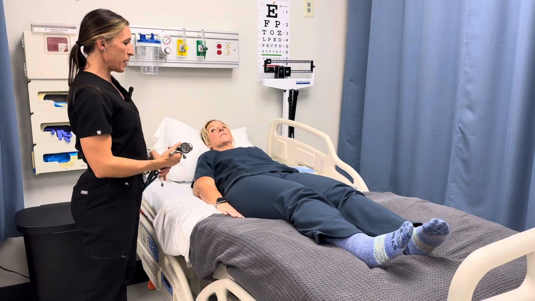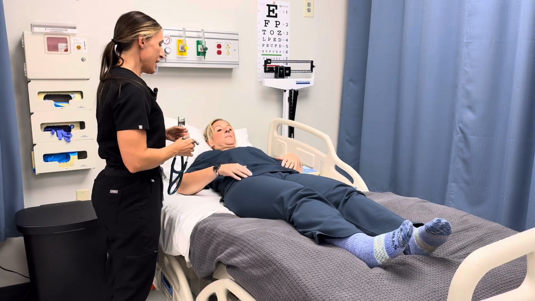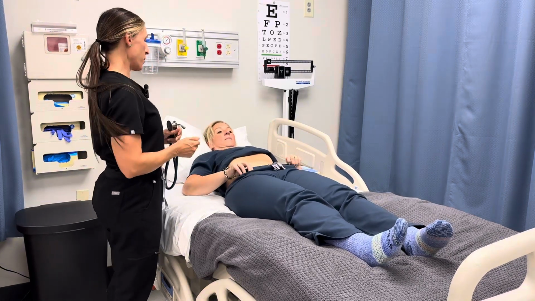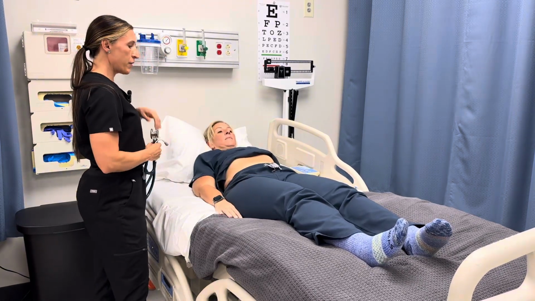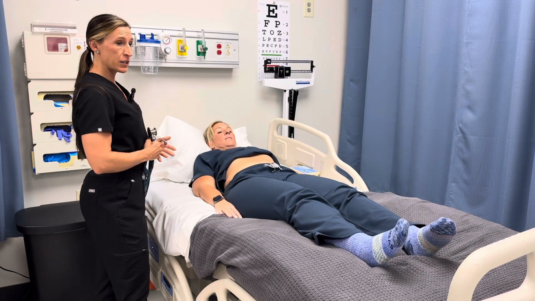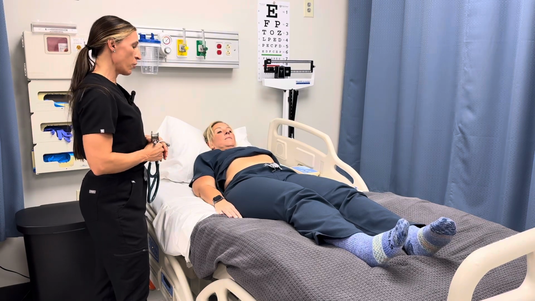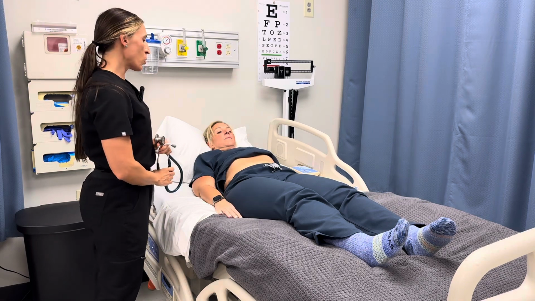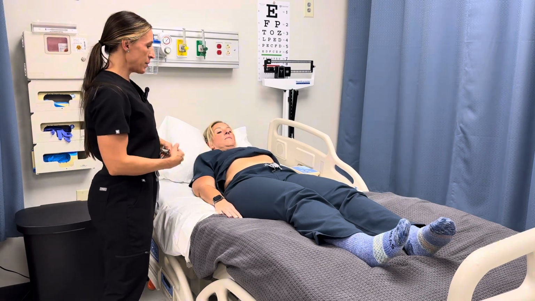Okay, so we'll have the patient expose their abdomen, and you're going to first do a visual inspection. So I'm going to observe the contour of the abdomen, which can be flat or rounded. Those are both normal findings, flat or rounded. And then we're going to name the regions of the abdomen.